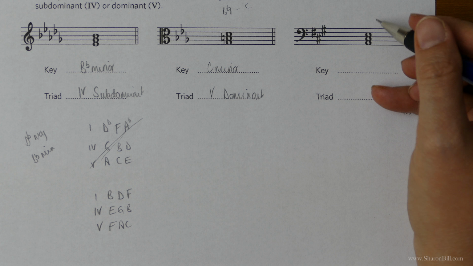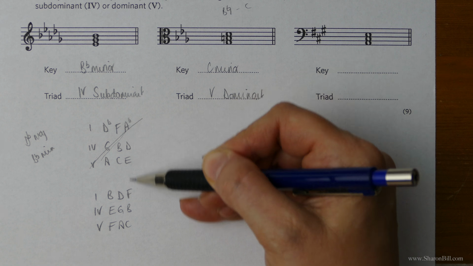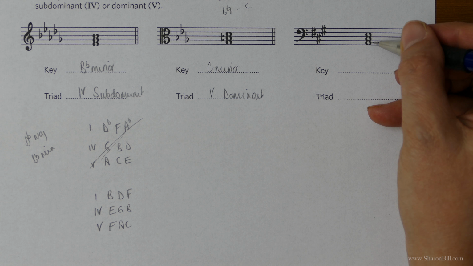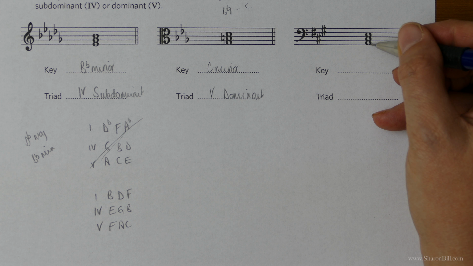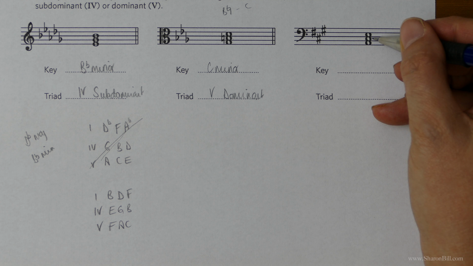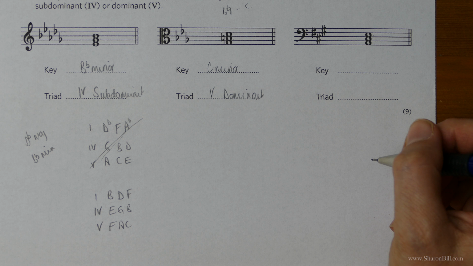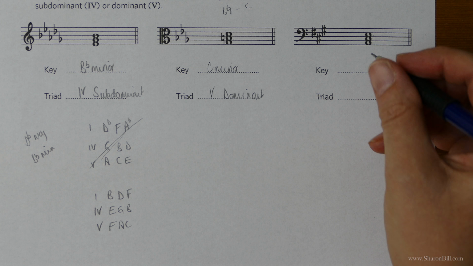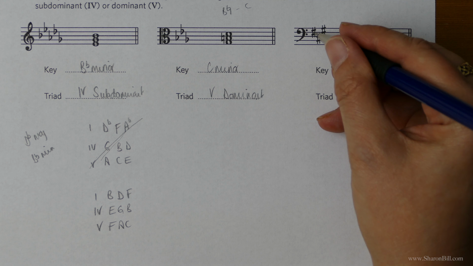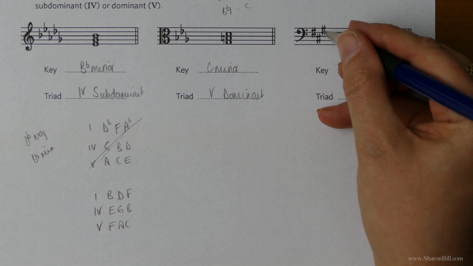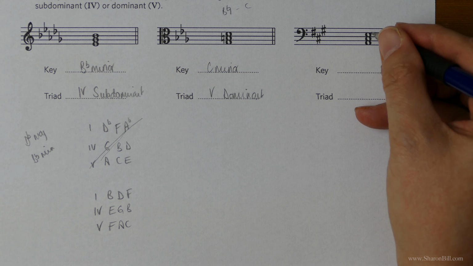Let's do this. By all means, you can write out all your triads, or let's see if we can just get to it straight away. We're in the bass clef, we've got an A, C sharp, E. And so we know that we are in A major. A, C sharp, E has a key signature of 3 sharps, and so that's our tonic triad.